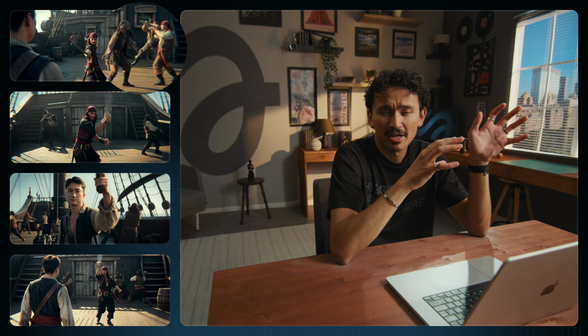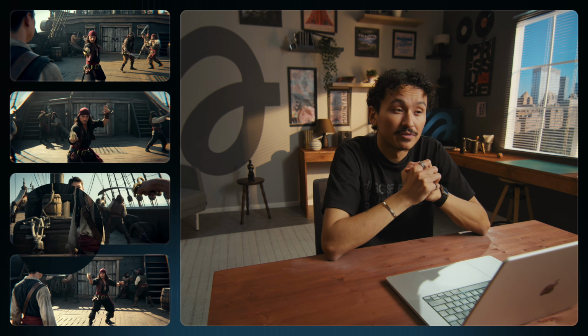Then the next problem showed up. A pirate battle needs pirates, and my background characters kept generating as random mush. Different faces every shot, sometimes barely human, so I cast them as extras like a real movie would. I lined up 10 different pirates against a gray backdrop and packed them into a single element, the crew. Now, every deck shot pulls from the exact same characters.